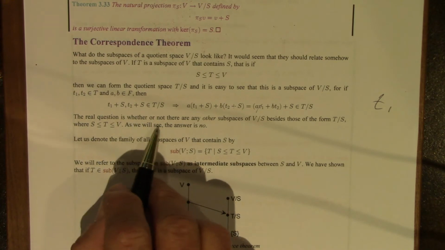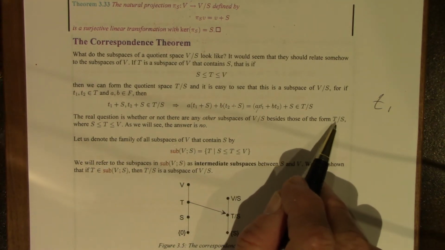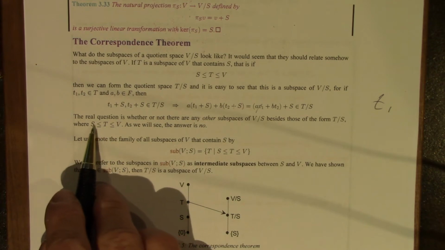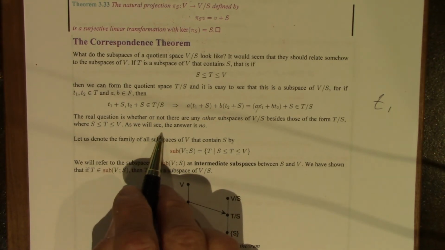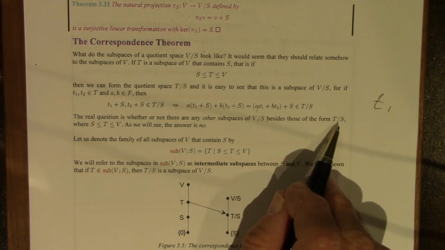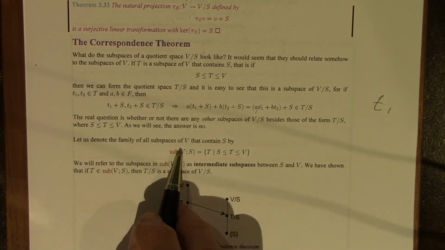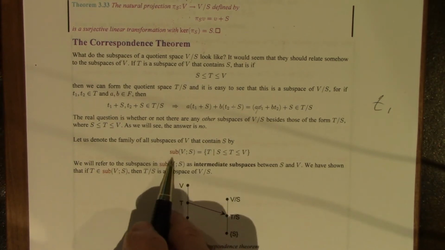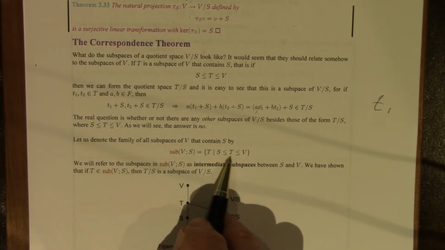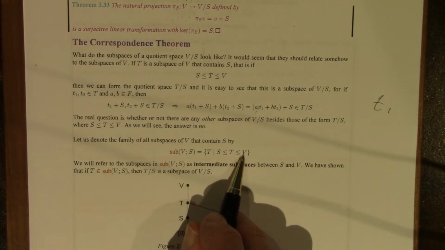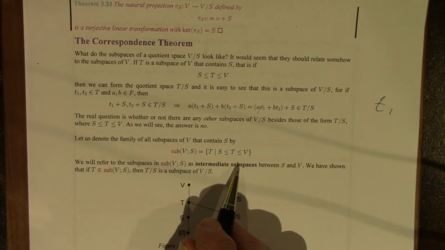The real question is whether or not there are any other subspaces of V mod S besides those of the form T mod S, where T is a subspace of V that contains S. And we're going to see that the answer is no. These are all of the subspaces of V mod S. Let's denote the family of all subspaces of V that contain S using this notation, sub V semicolon S. So this is all the T, the subspaces that lie between S and V. And we'll refer to these subspaces as intermediate subspaces between S and V.